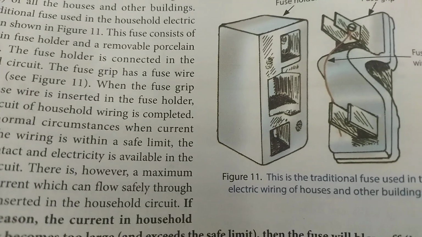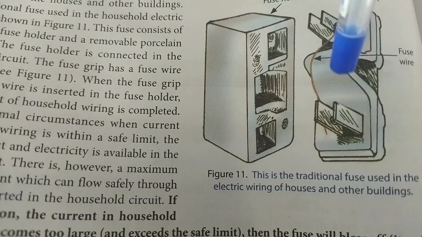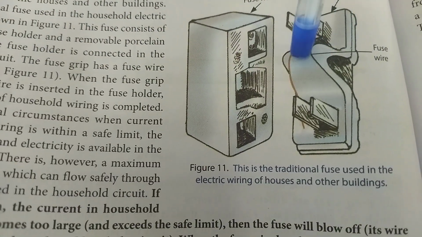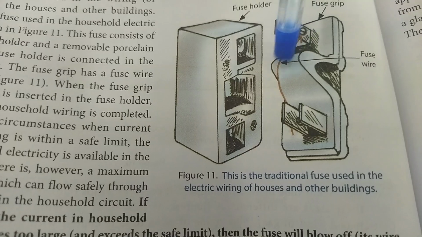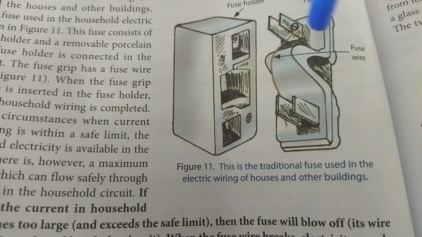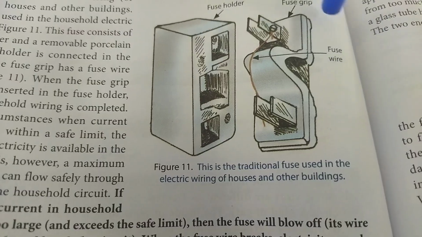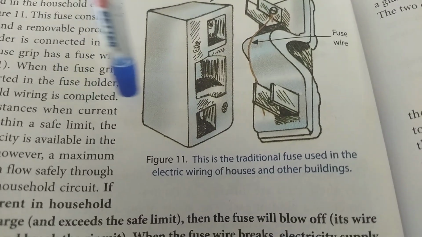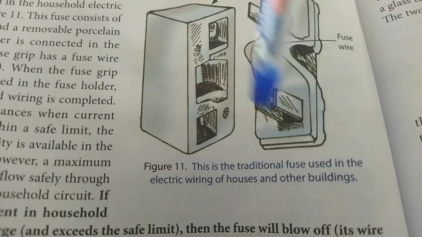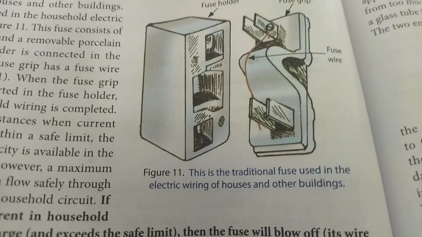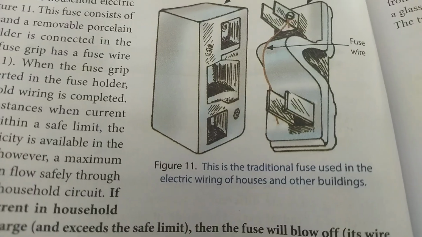The fuse holder is connected to the household circuit. The fuse grip has the fuse wire fixed in it. You observe the copper wire, some color, fuse wire, fuse grip is given. When the fuse grip carrying the fuse wire is inserted in the fuse holder, then the circuit of the household wiring is completed.